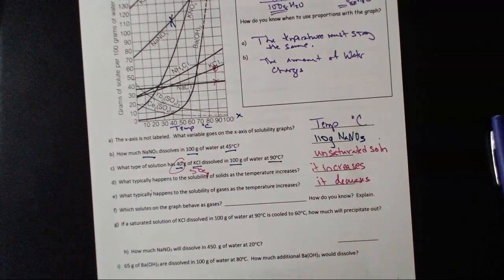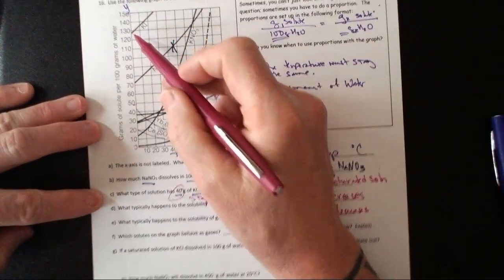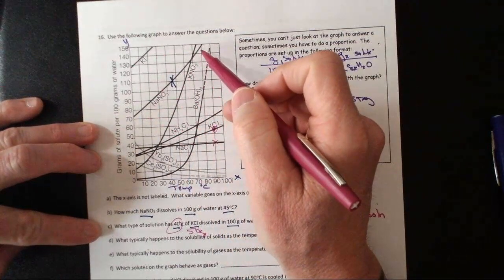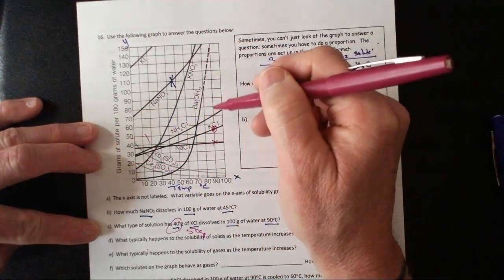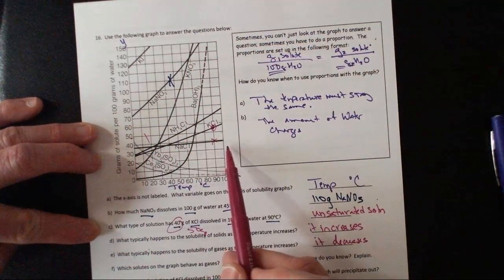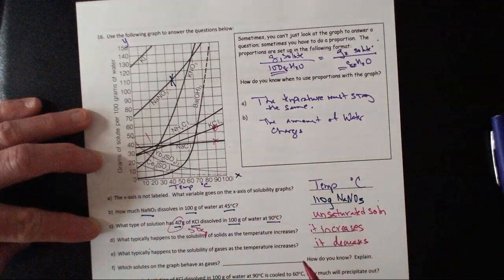So, looking at that then, what two solutes on this graph are behaving like gases? Well, that one goes up, that one goes up, this one goes up, and this one goes up, and so does this one. So that only leaves this one and this one that are going down.